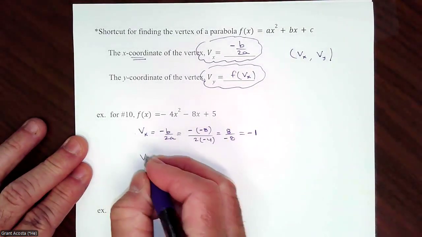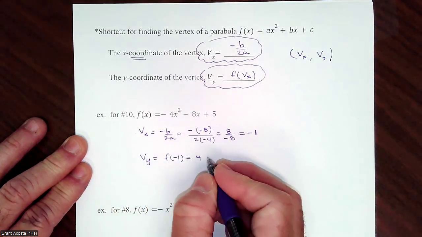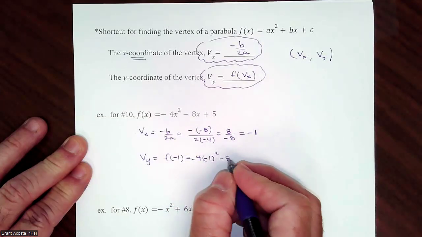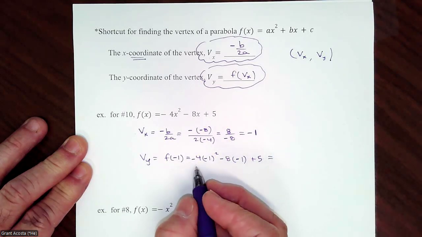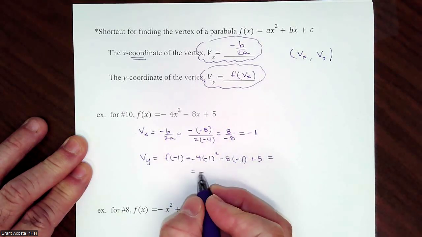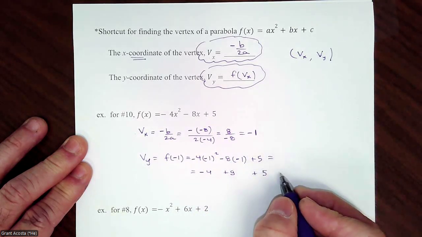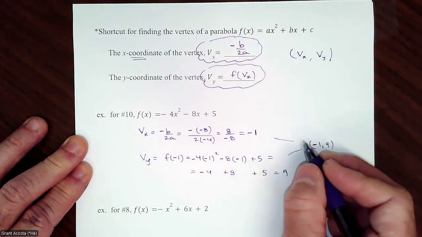So then to find v sub y, I'm just going to plug that in to my parabola. Negative 4 times negative 1 squared minus 8 times negative 1 plus 5. This is going to be negative 4 plus 8 plus 5, and that gives me 9. So I put these together, I get negative 1, 9.